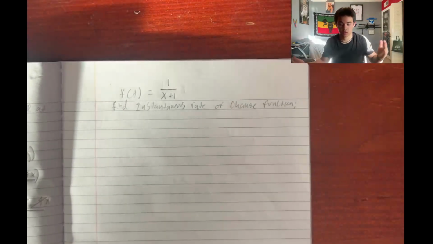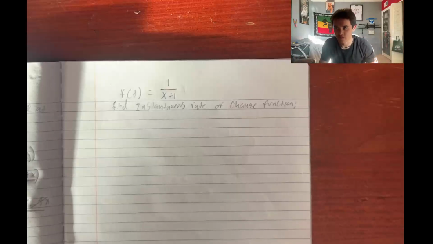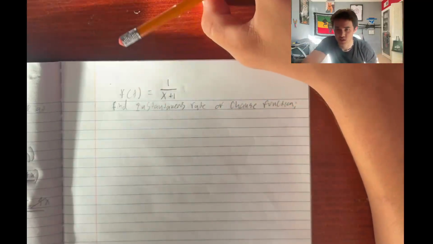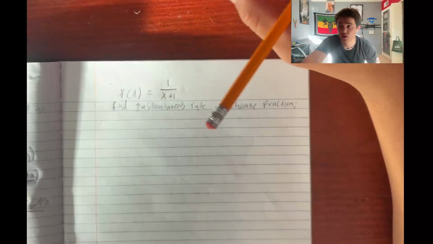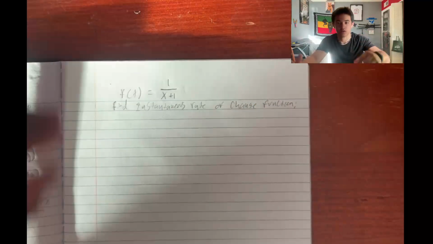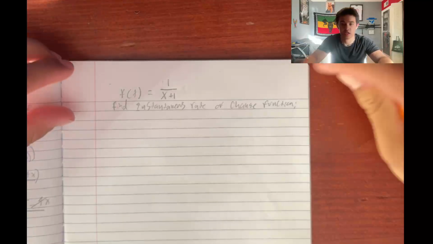Next up, we're finding it for a rational function, which is the newest thing that we've learned in Mr. Hall's class, and it's very difficult. So let me show you how to do it.